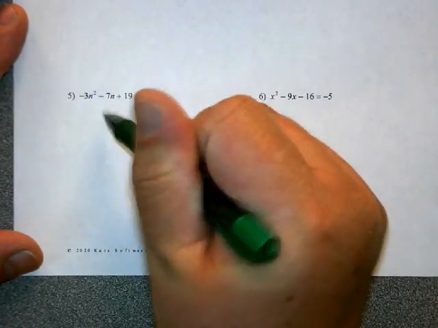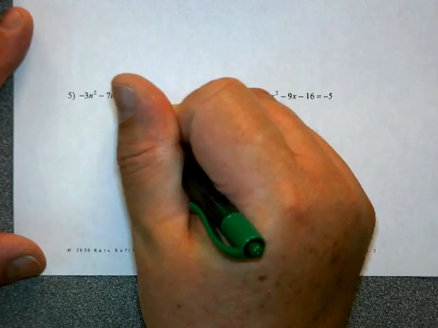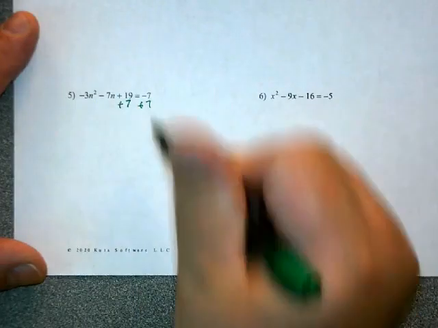Now be careful, again, keep it lined up here with your constants and like terms. So I'm going to add 7 to the constant term here.